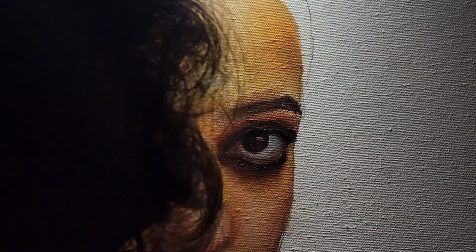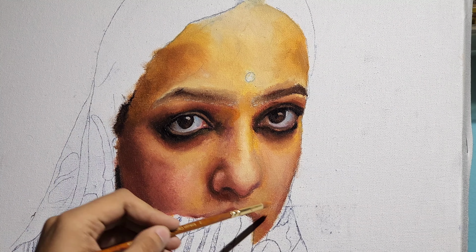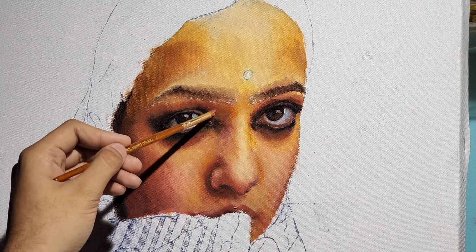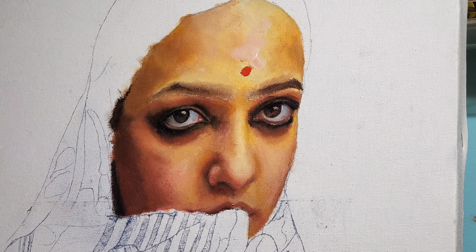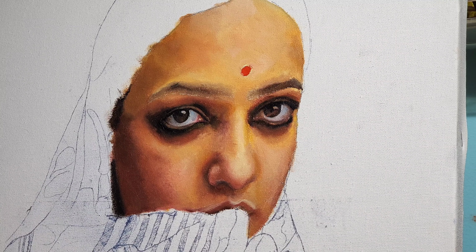By now we have a rough base ready, and over this base I just have to put all the details that I want to add, and whatever changes I feel I have to make, I will just give my shot on this rough base.